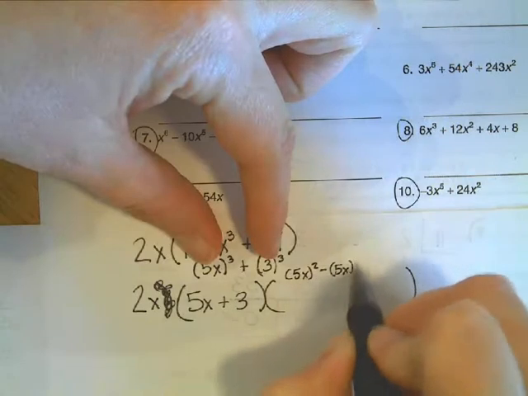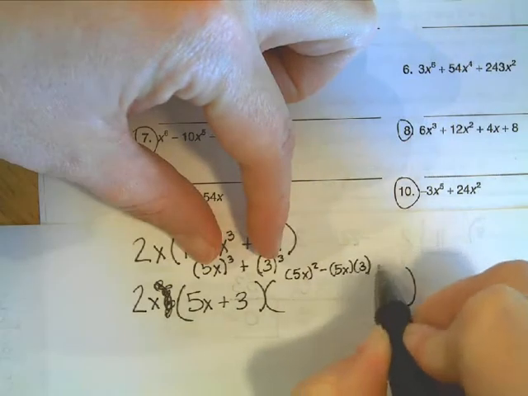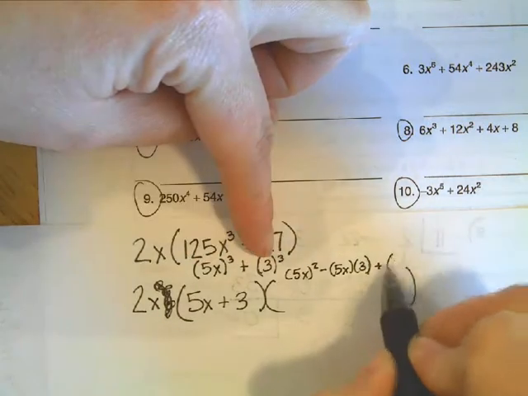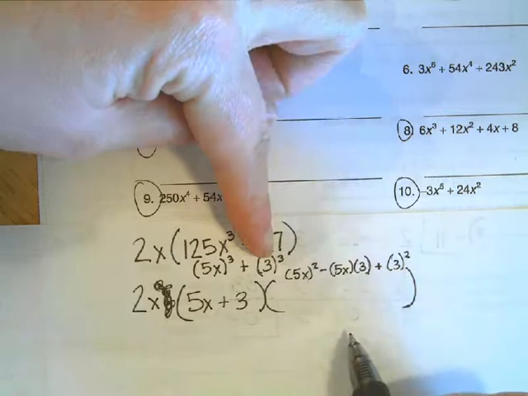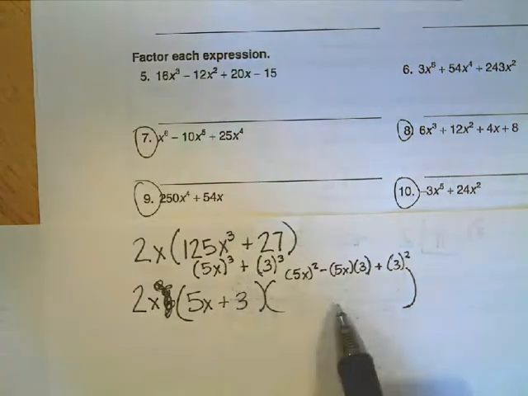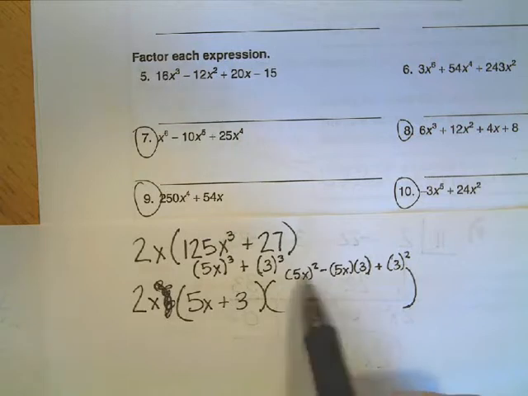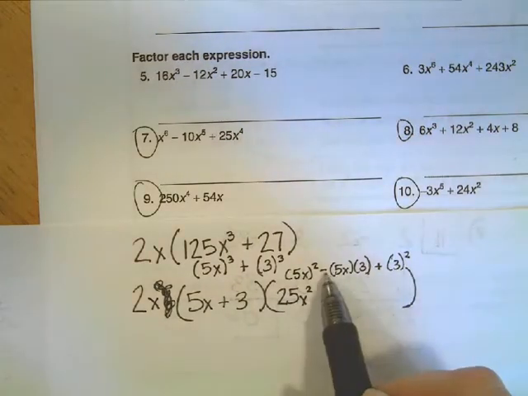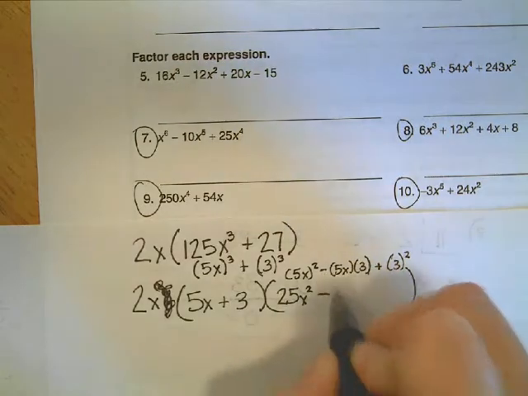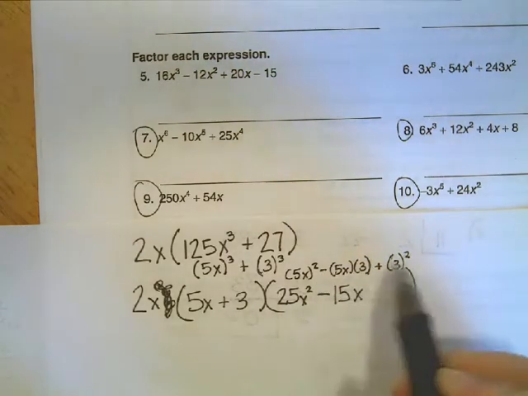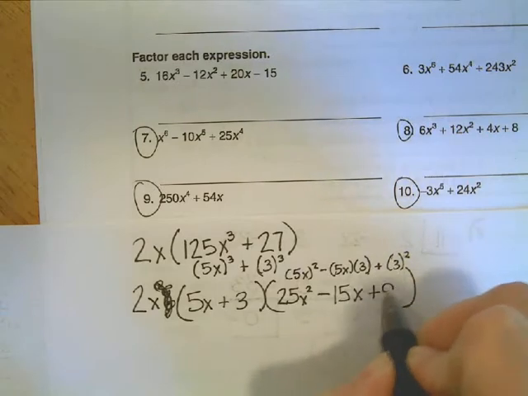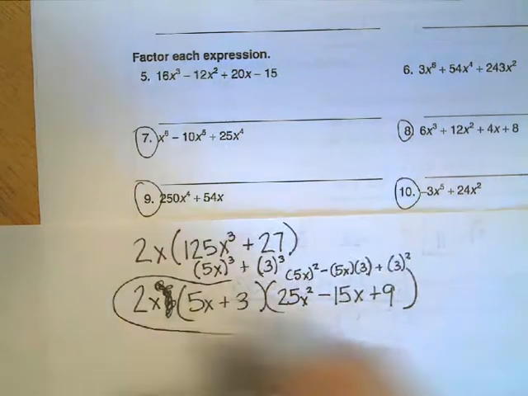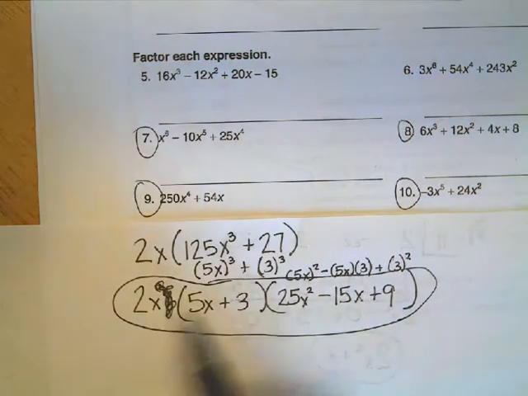So, my pattern for the sum of 2 cubes starts with just pulling down the first thing that's cubed, which is 5x, plus, and pulling down the last thing that is cubed, which is 3. Then the middle pattern squares the first thing that is cubed, so 5x quantity squared. And then there's a subtraction sign, and then you're going to multiply 5x and 3 together. Then you'll have an addition sign, and you will square the last piece that is cubed. We'll look at this a couple more times. I know it sounds confusing, but the pattern is the same every time.